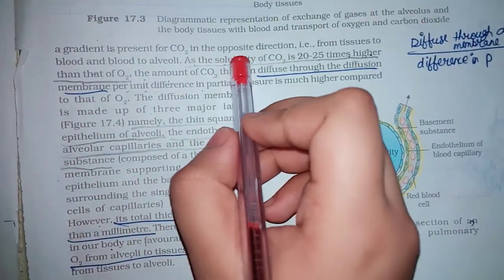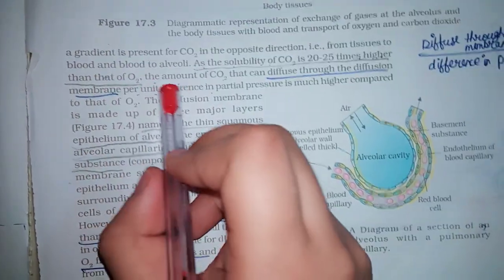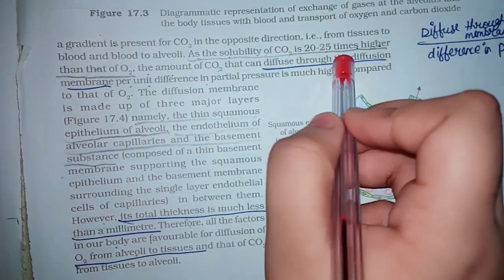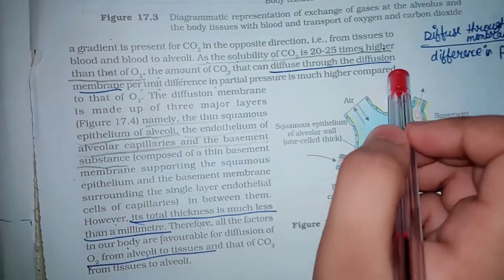Similarly, a gradient is present for CO2 in the opposite direction, that is from tissues to blood and blood to alveoli. As the solubility of carbon dioxide is 20 to 25 times higher than that of oxygen, the amount of CO2 that can diffuse through the diffusion membrane per unit difference in partial pressure is much higher compared to that of oxygen.